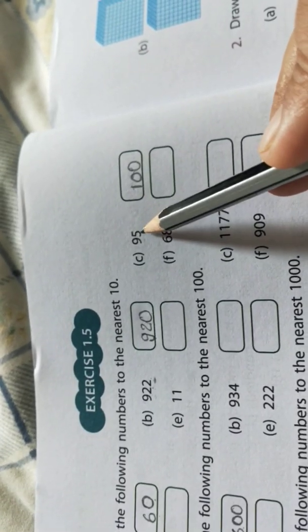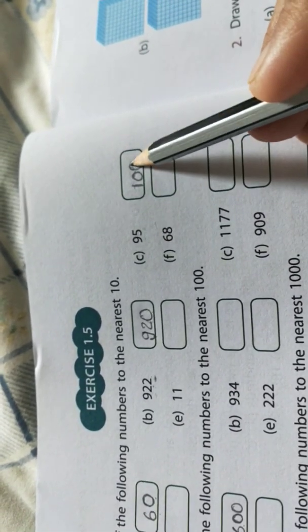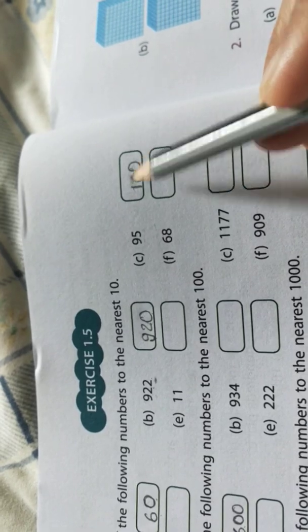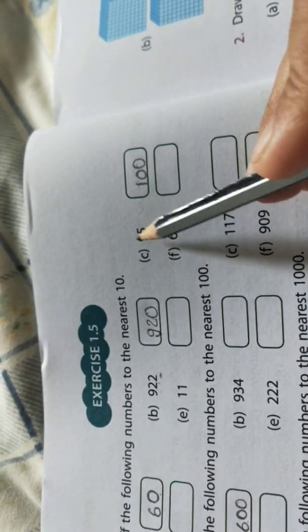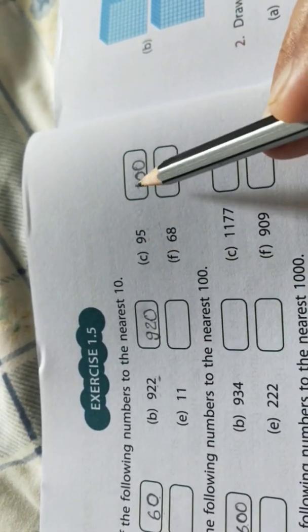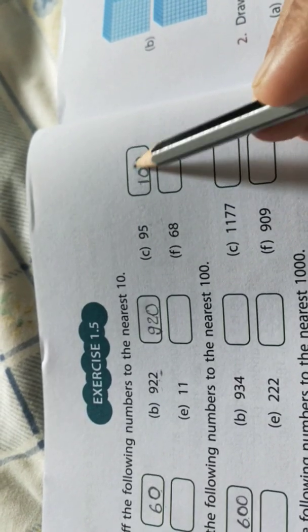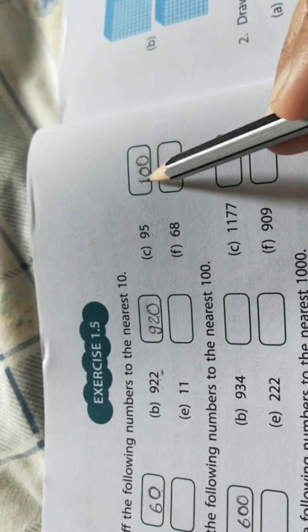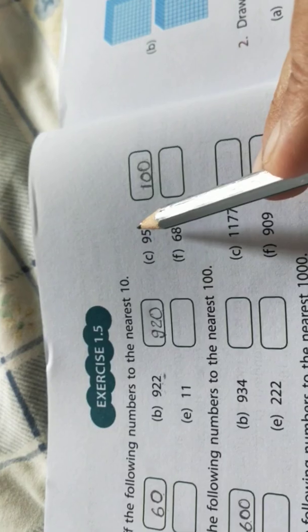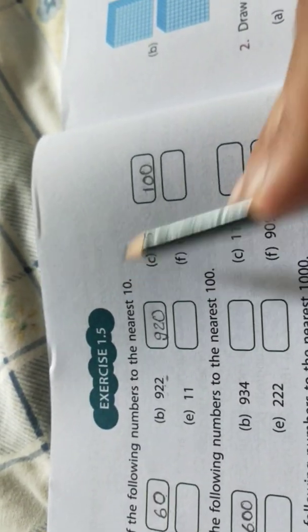So you'll write 0 in the ones place first, and when you add 1 to 9, it will be 10. So when you round off 95 to the nearest 10, it will be 100.